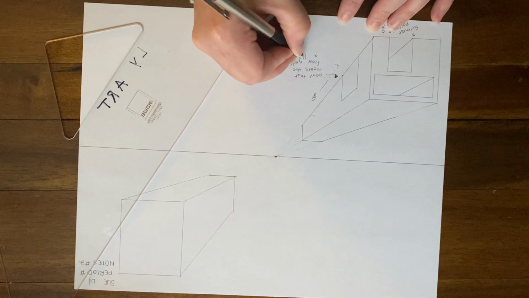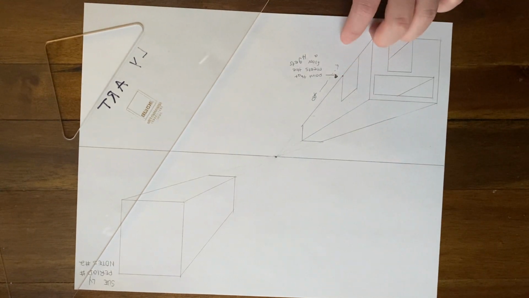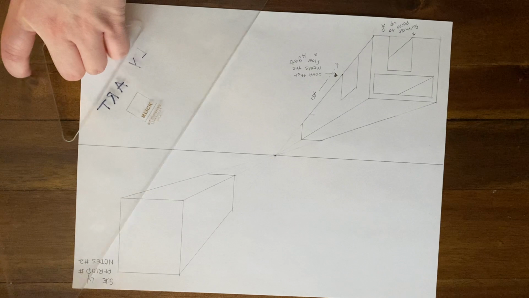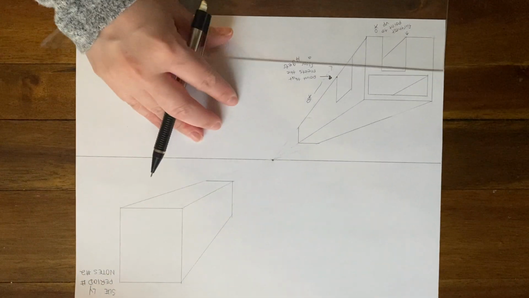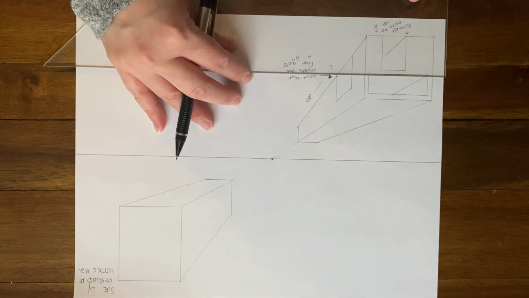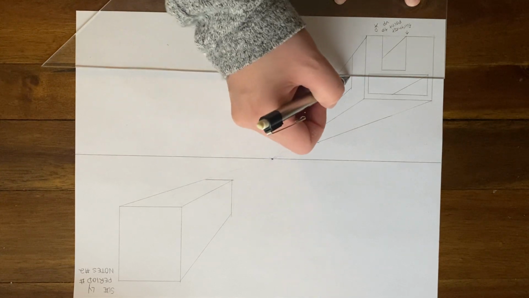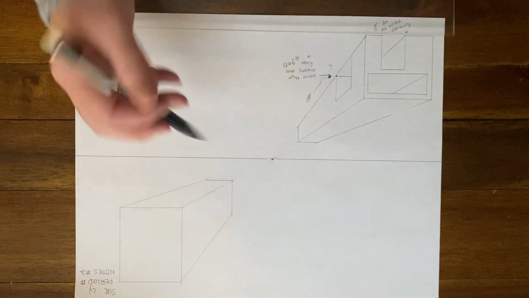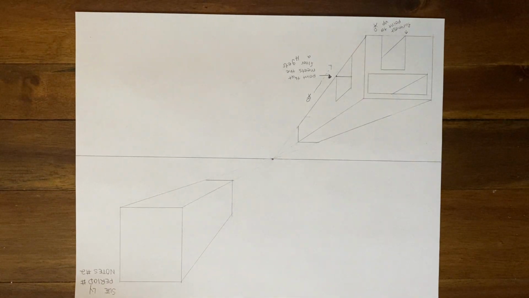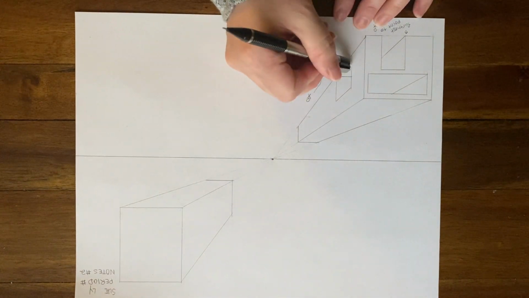And I just put an H. So the point that meets the floor gets a horizontal. So I'm going to take my triangle, line it up with the edge of my paper, and I am going to go ahead and just draw a horizontal where the point meets the floor. And then I'm going to go ahead and erase my excess.